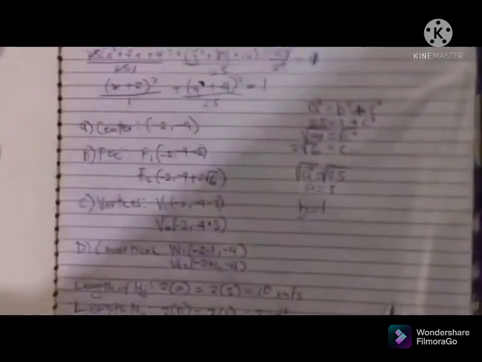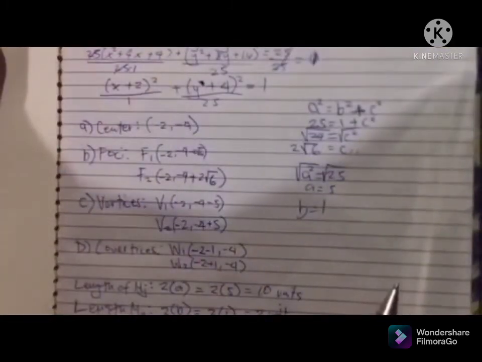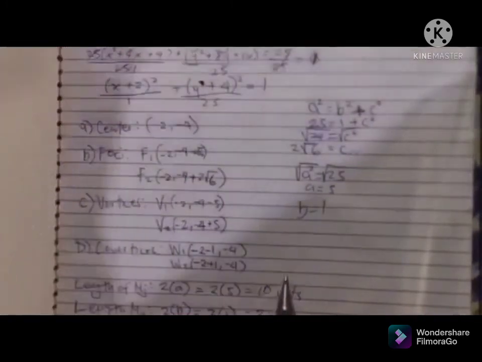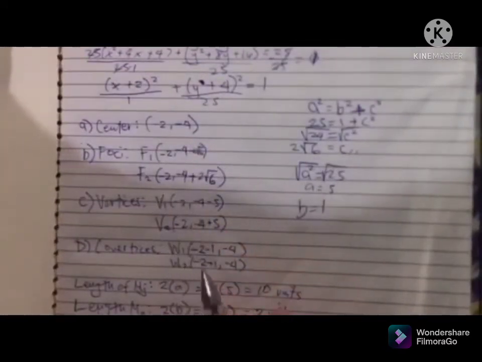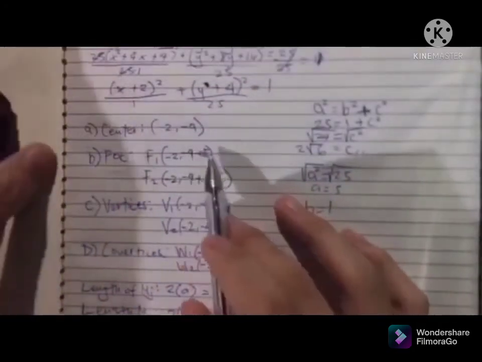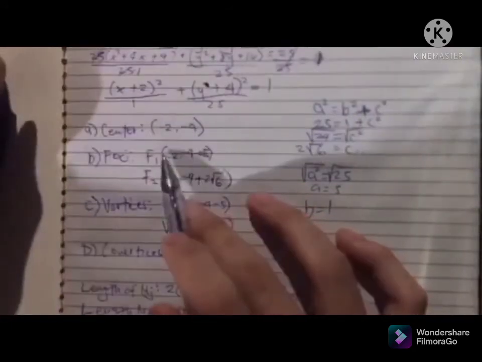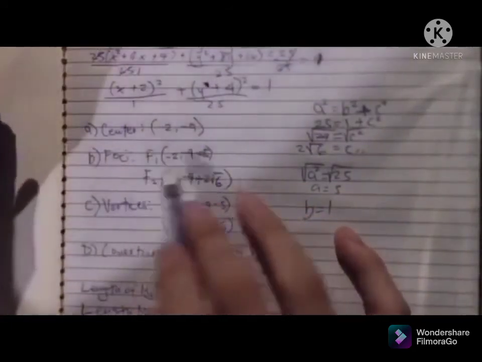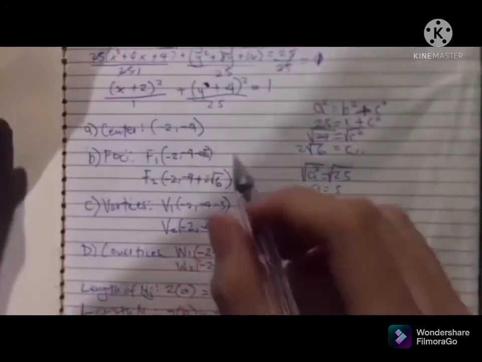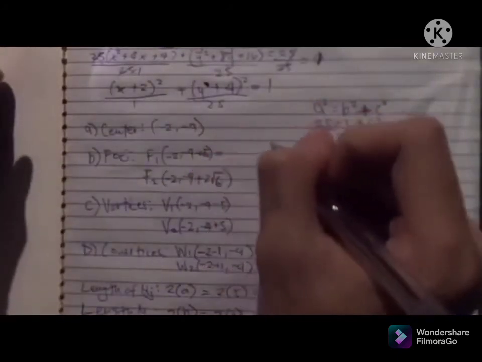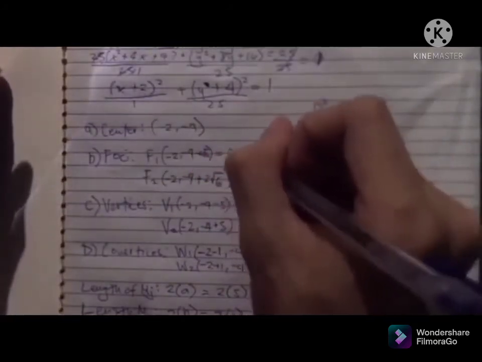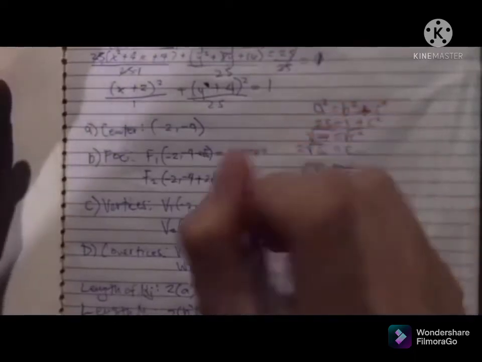Now we forgot something, to solve for the given values of the foci, vertices, and co-vertices. Now let's solve for it. With the values, for F1 we have -4 minus 2 square root of 6. This is around 0.89, I think 0.89, like that.